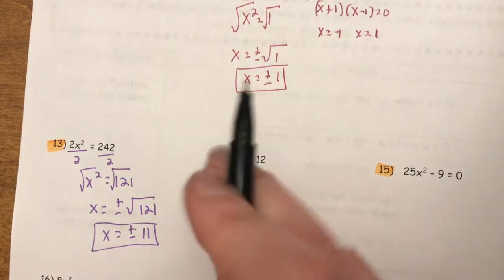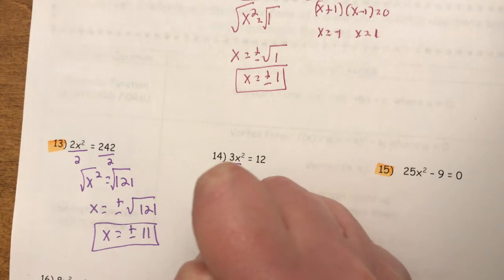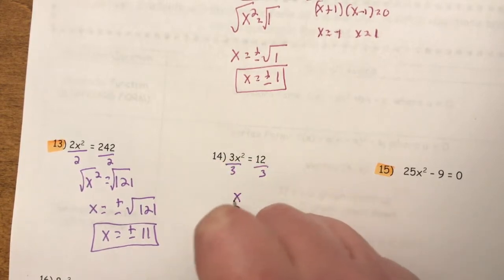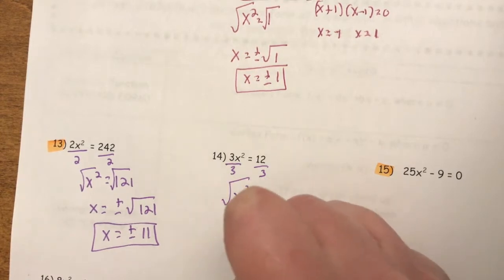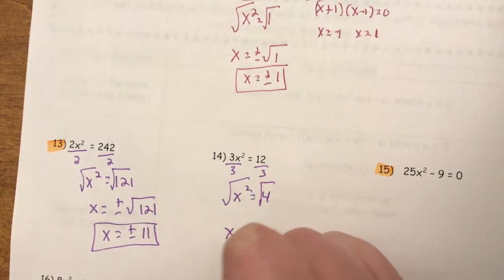Same thing with question 14. To get x squared alone, you would divide both sides by 3, x squared equals 4, and then to solve, you take the square root. X is equal to plus and minus 2.